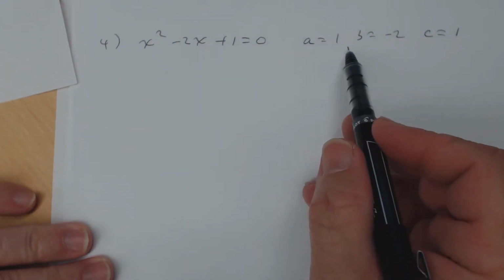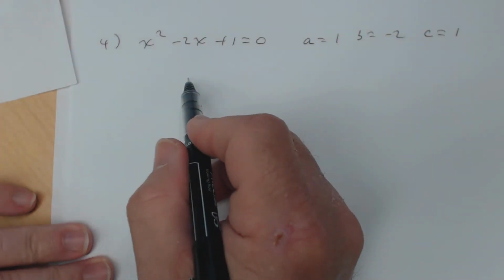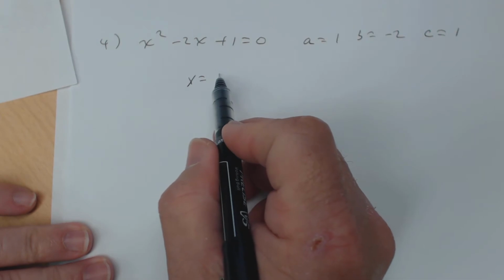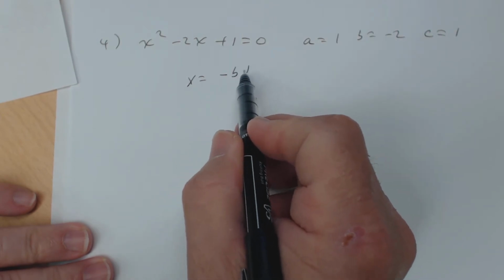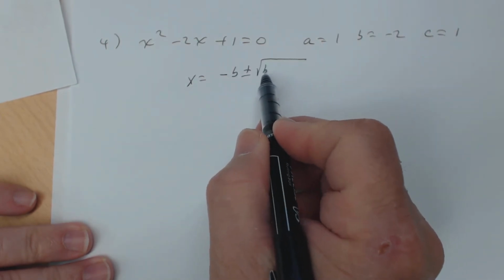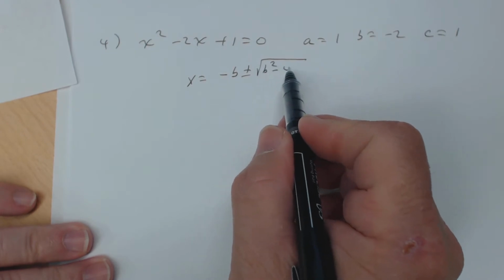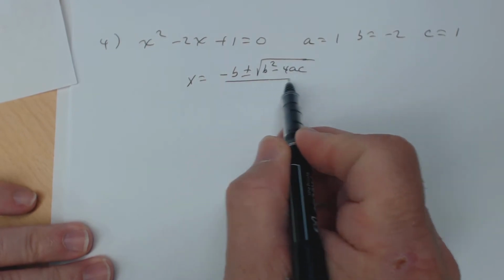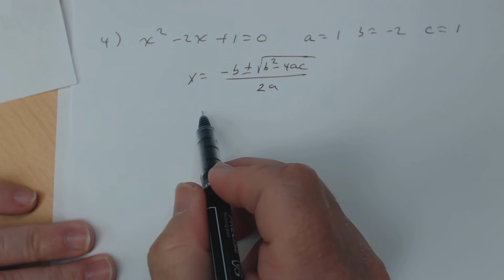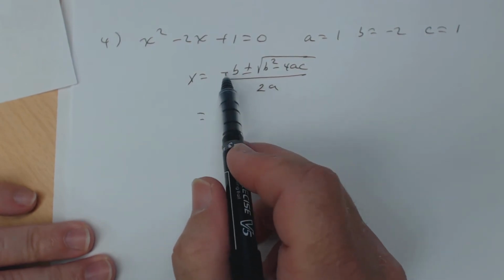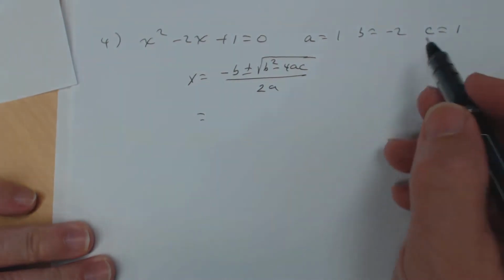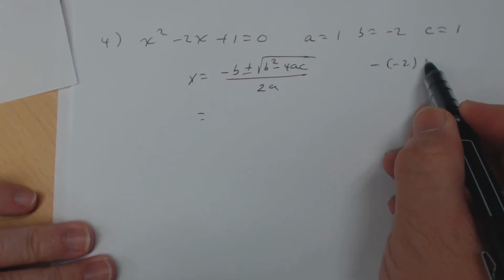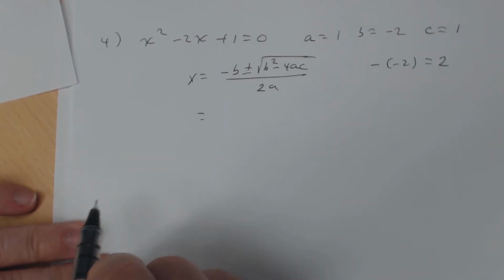And then once you determine a, b, and c, you plug them back into the formula. Remember, the formula is x equals the opposite of b plus or minus the square root of your discriminant, b squared minus 4ac, all over 2a. All right, let's plug it back in. b is negative 2, so the opposite of negative 2 is positive 2.